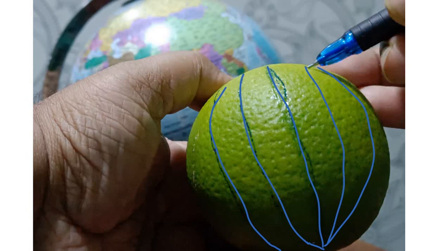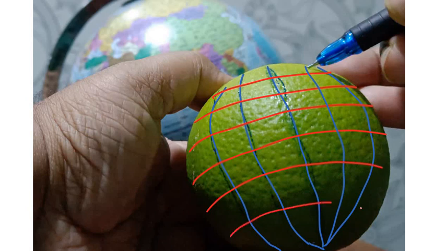Next, let me draw the latitudes. So for that I have to first draw the 0 degree equator at the middle, then draw the various parallels. You can draw 10 degree or even 15 degree depending on the angle. So these are the parallels of latitude. Okay, so in this way you can draw your grid system on the sweet lemon. So this is our grid system on sweet lemon.